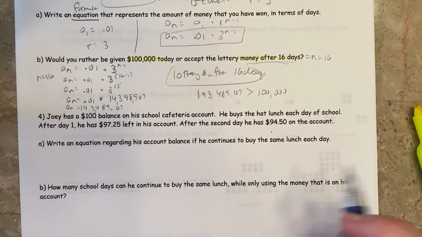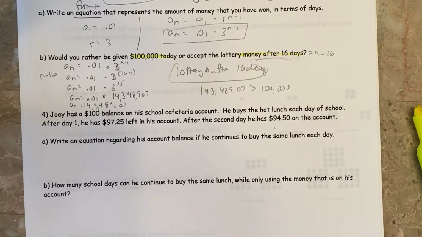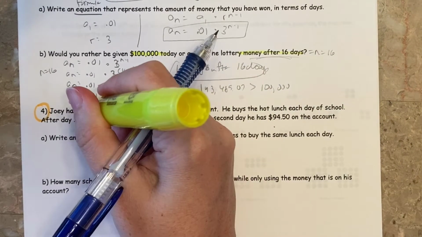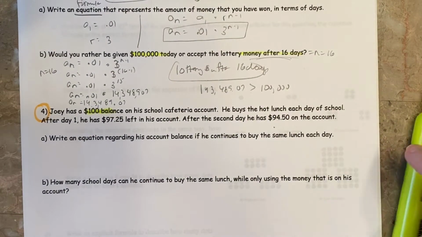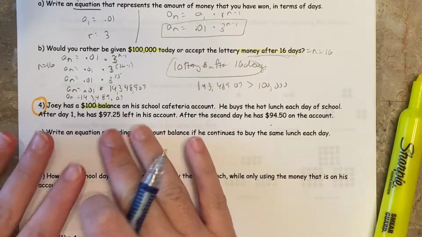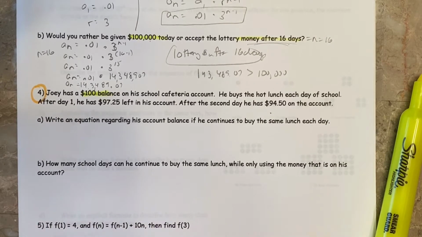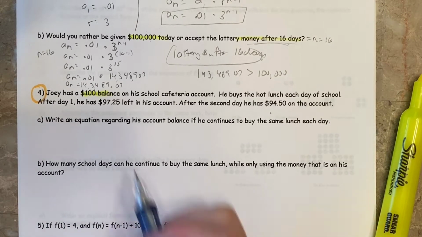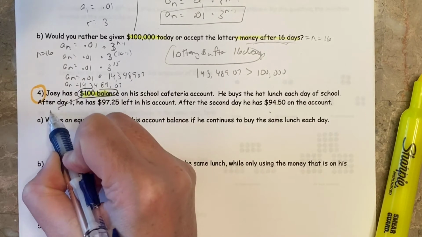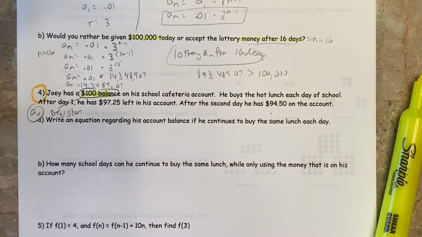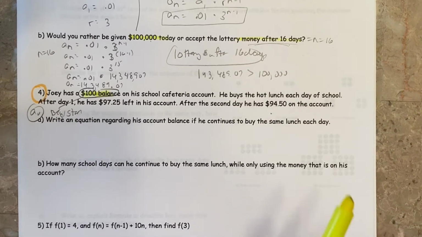All right, number 4. This is going to be really important. Remember this question, because it is going to be on your take-home quiz. Joey has a balance of $100 on his school cafeteria account. Notice it does not say after the first month or the first week, or anything at all about that. So you assume this means the beginning or the start, which is a sub 0. That is not a sub 1, that is a sub 0.